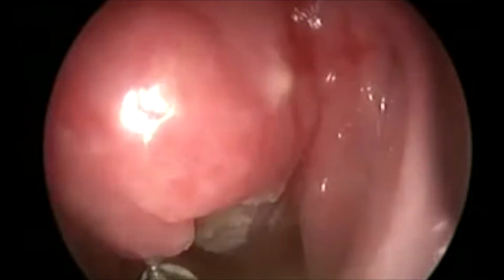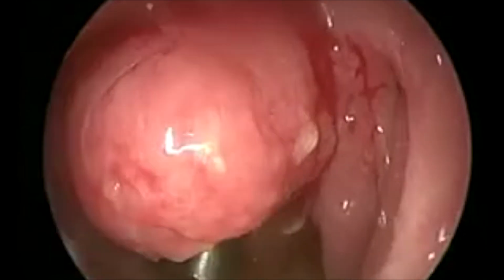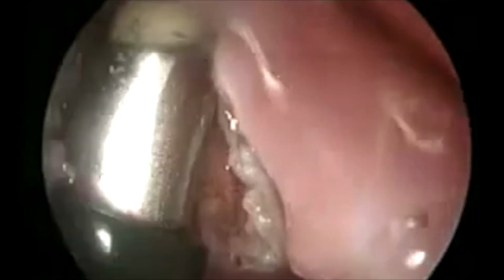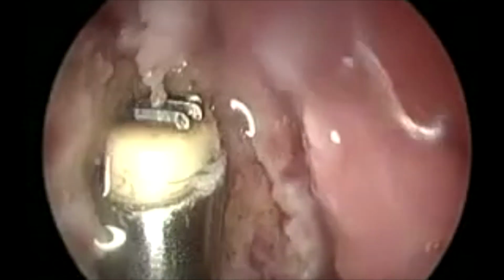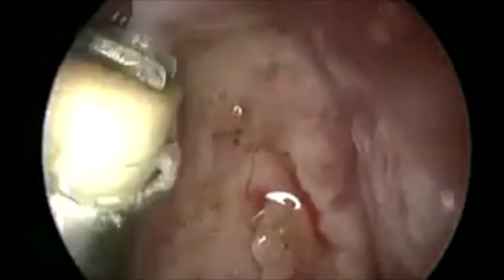Okay, so then I put a scope through the nose and an instrument known as a coblator. And the coblator will be going through the mouth. We do it. Why do I use the coblator? Because it helps in complete removal of the adenoids.